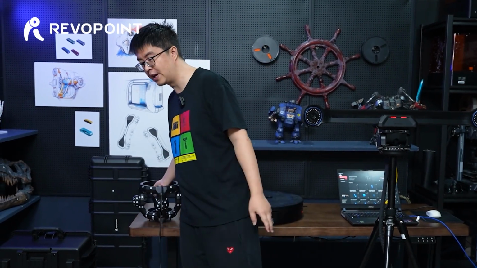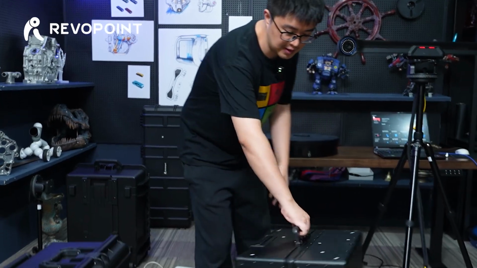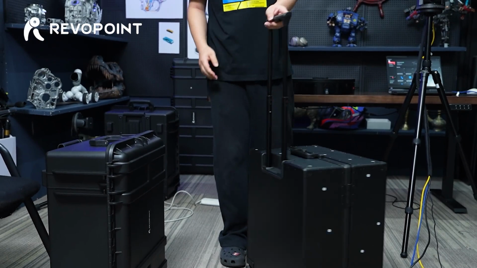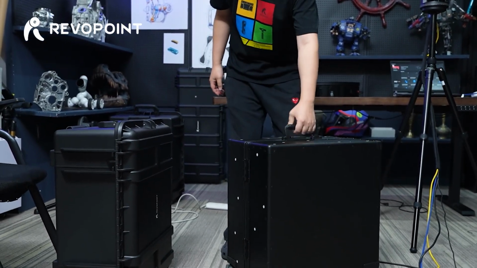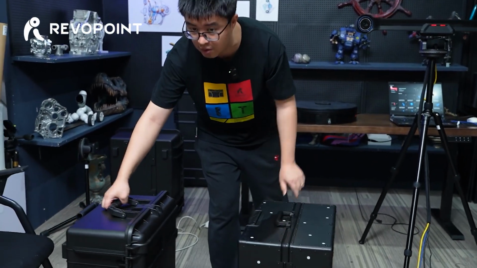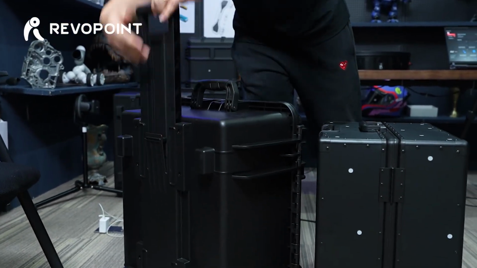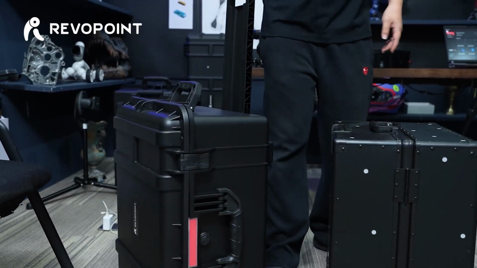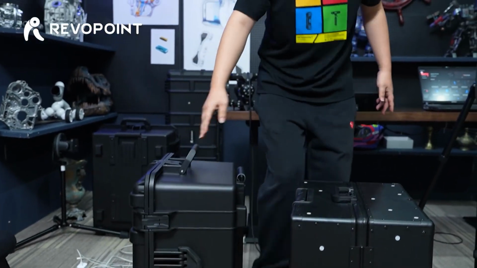So today I'm going to scan two of the case. And note this is the aluminum alloy case, which we also have as an add-on. It's quite handy, has 4 wheels, so if you want better maneuvering, you can think about having an aluminum alloy case. Or not, because the default case that comes with the Trackit is also very durable, good for luggage checking. Okay, so here we go.